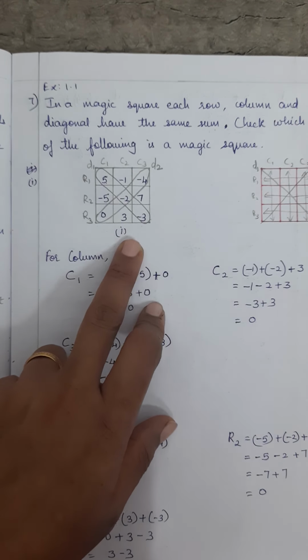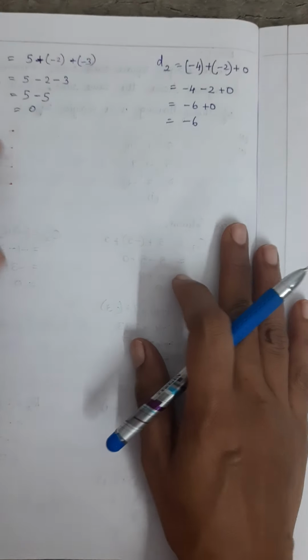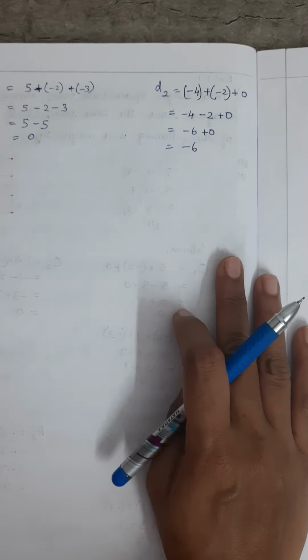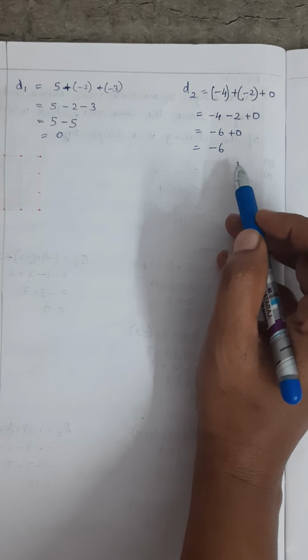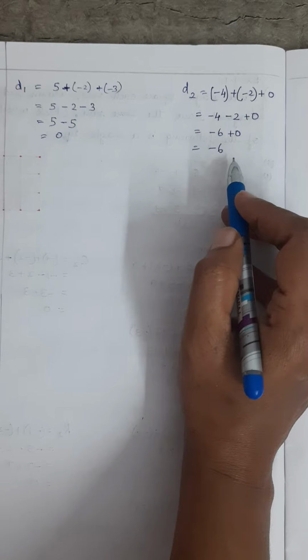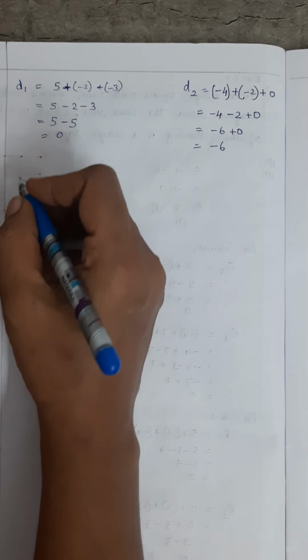Alright, okay. So at last we should mention, since magic square means what? All rows, columns and diagonals, all three, when you add you should get the same answer. But here except one, rest all you got the same answer, but one is different, right? The second diagonal is different. You have not got 0, instead you have got minus 6. So therefore it is not a magic square.